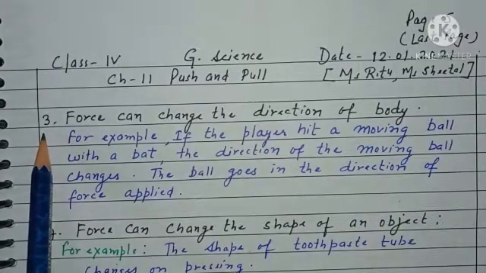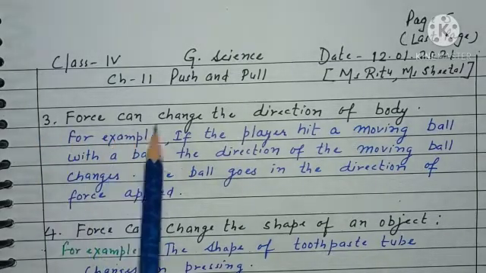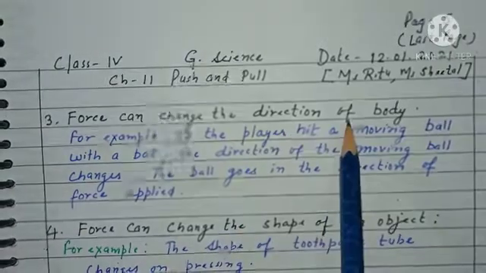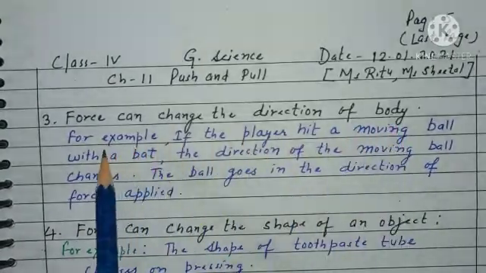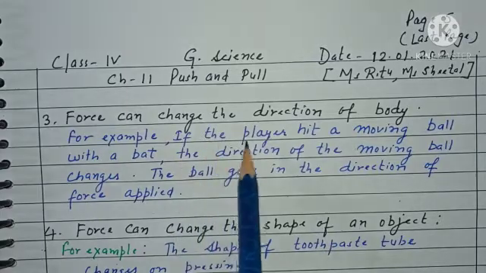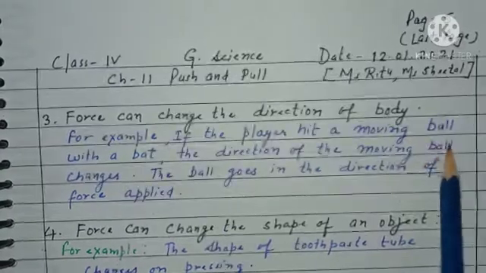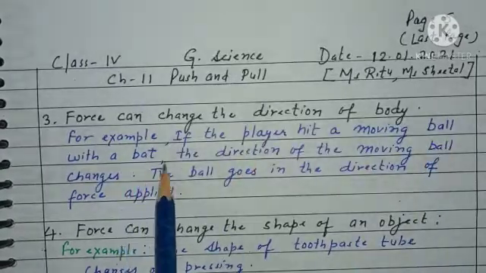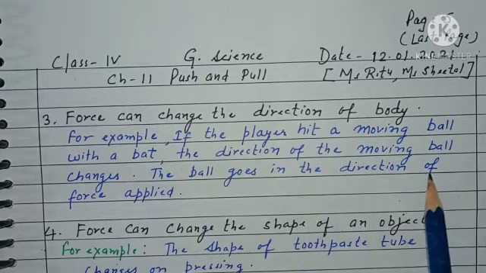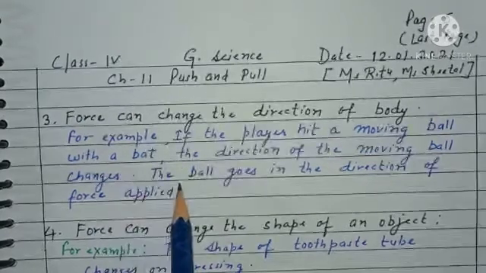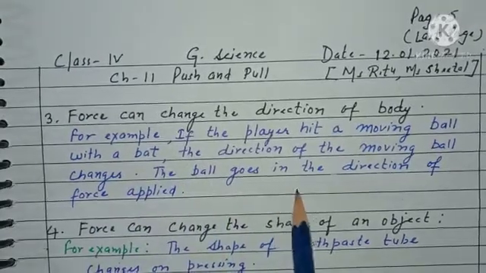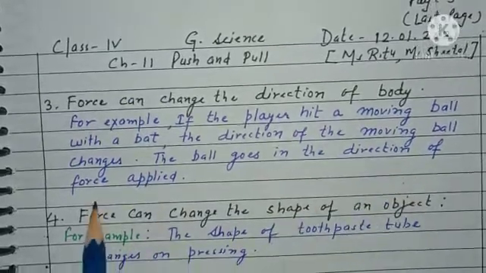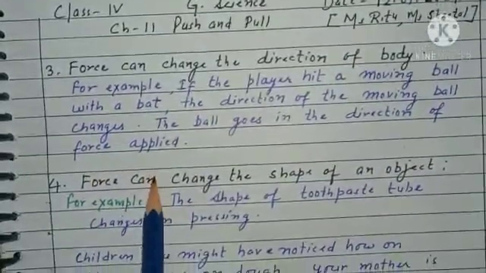The third effect is force can change the direction of a body. For example, if the player hits a moving ball with a bat, the direction of the moving ball changes. The ball goes in the direction of force applied.